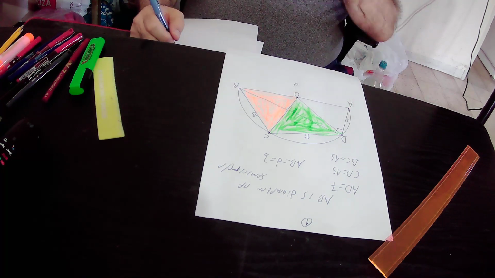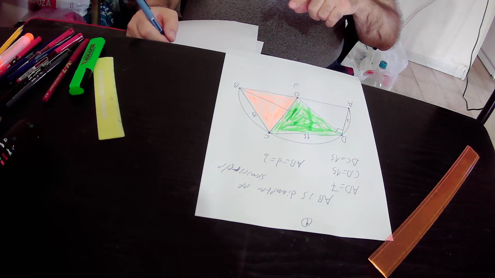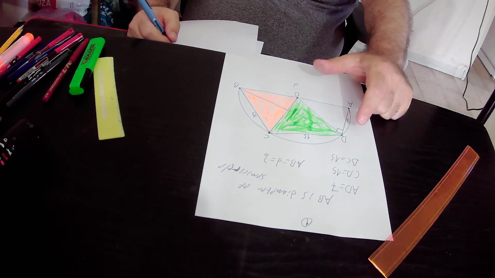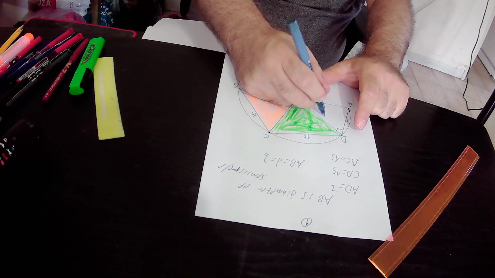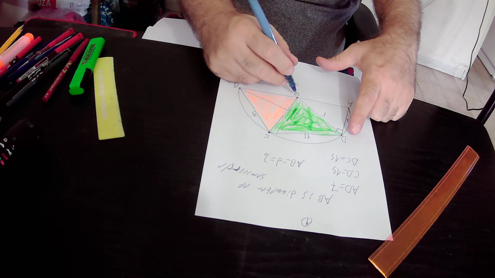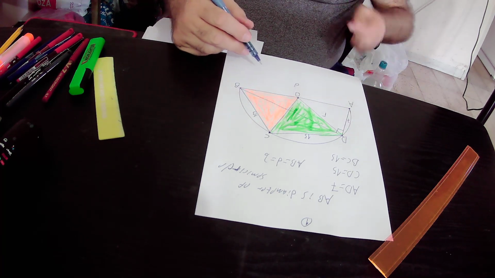Okay, and we know that O is the center of the semicircle, so OD is the radius. We will define the radius of the semicircle as R. Therefore, OD equals the radius of the semicircle, because line segment OD exits from the center of the circle and touches the circle at point D. And the same thing applies to OB.